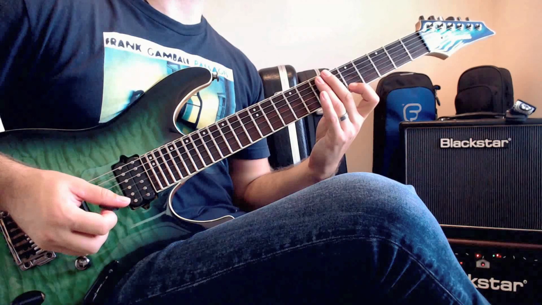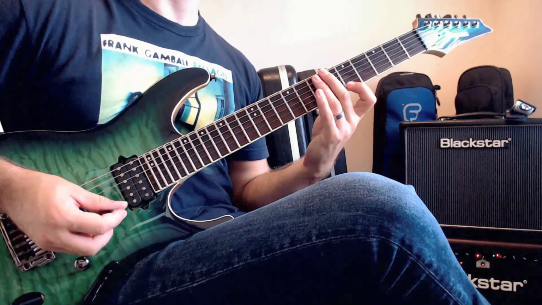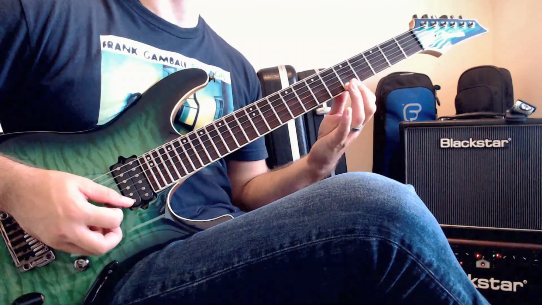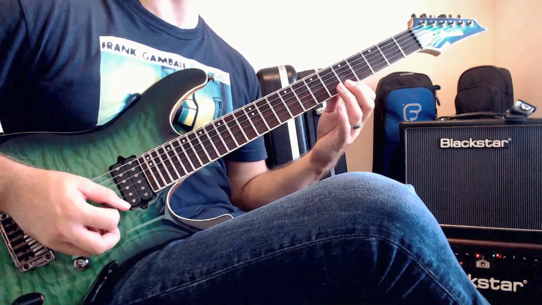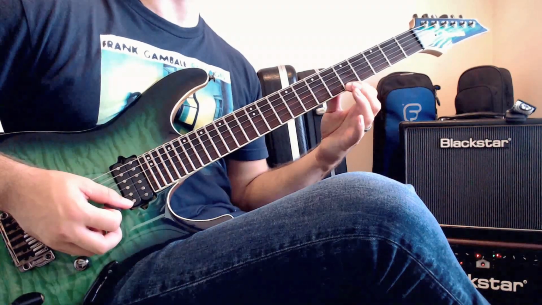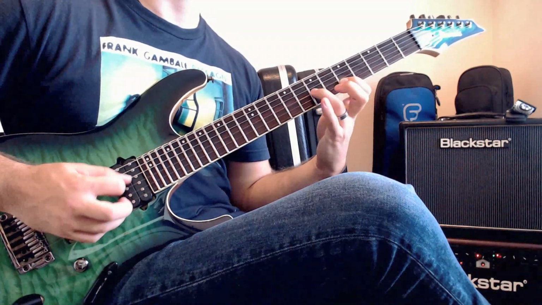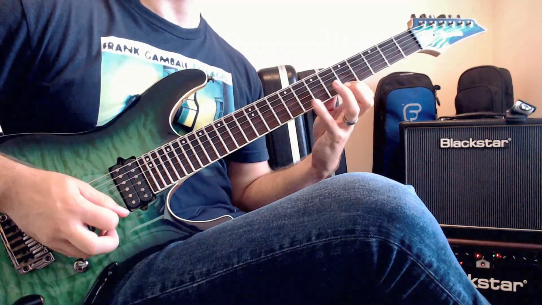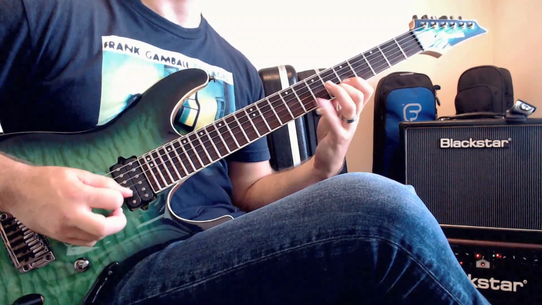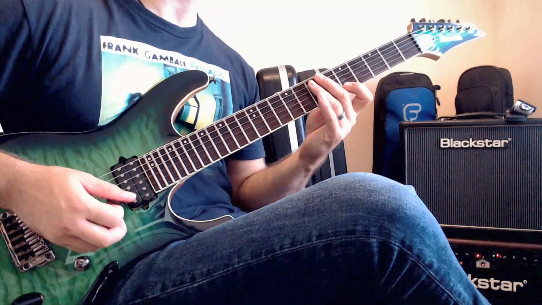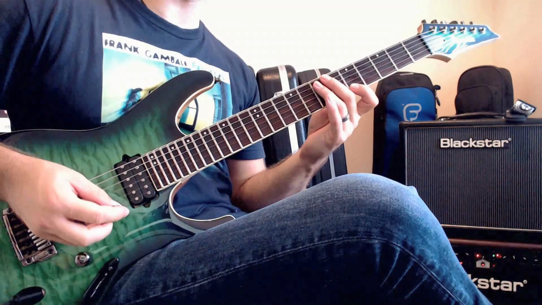Where I've got the hammers and the pulls, they're on the B string. My pick is moving; I'm generally starting the pick in the direction that I'm moving in. So I'll start with a downstroke, but then it's up, up, down, down. Things to point out about how I'm keeping this clean.